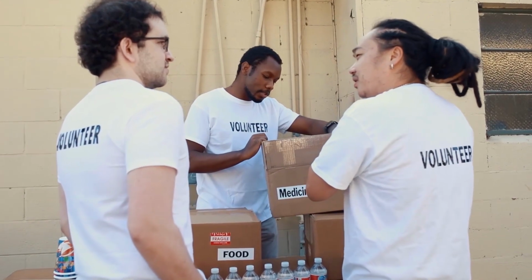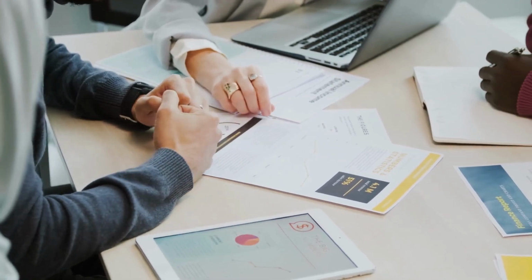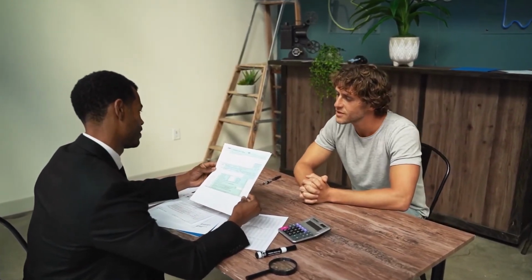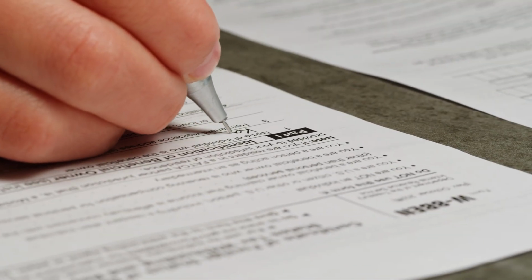2. Reserve a name. Once you've determined the structure, you'll need to choose a unique name for your nonprofit. Check the availability of your desired name with the California Secretary of State to ensure it doesn't conflict with any existing organizations.